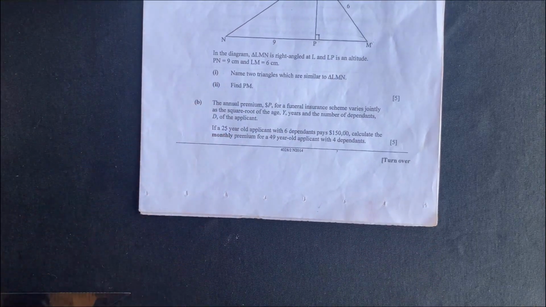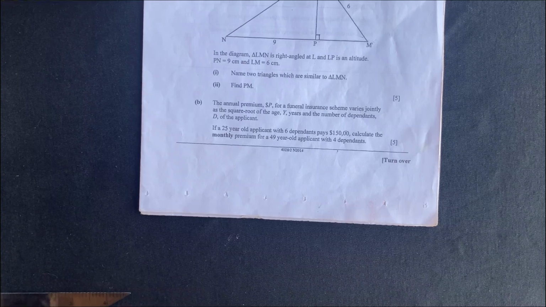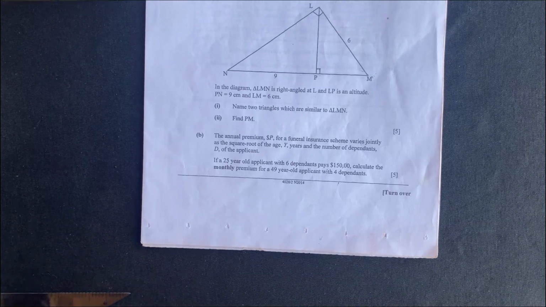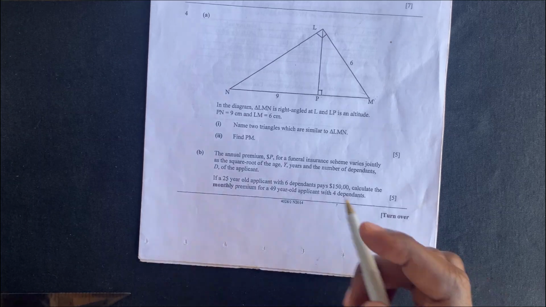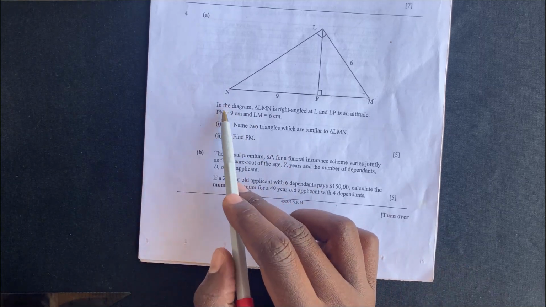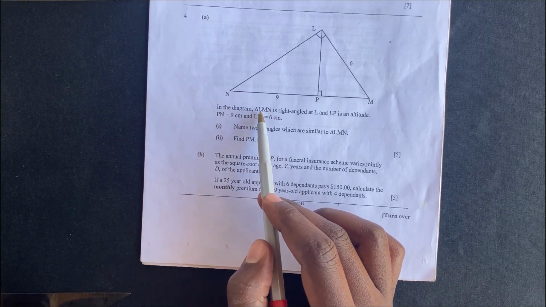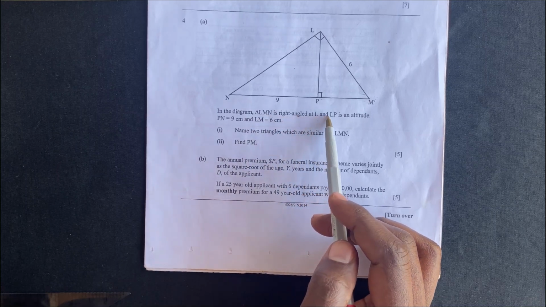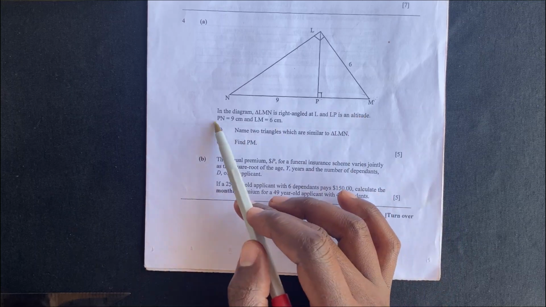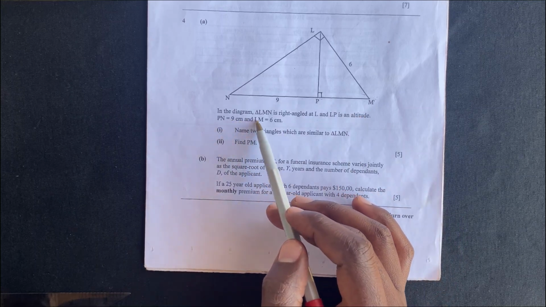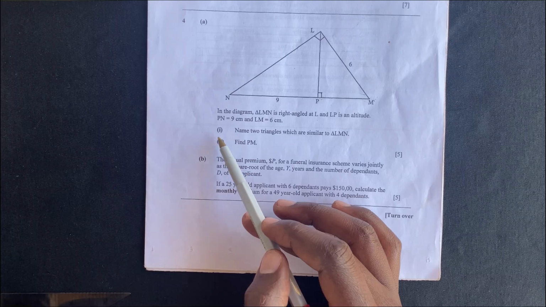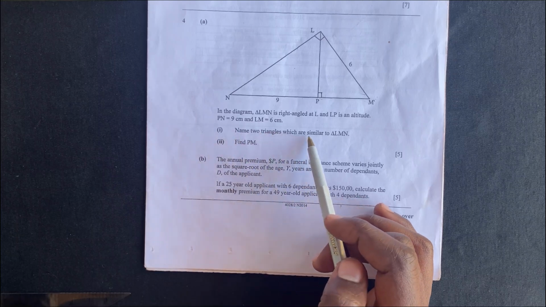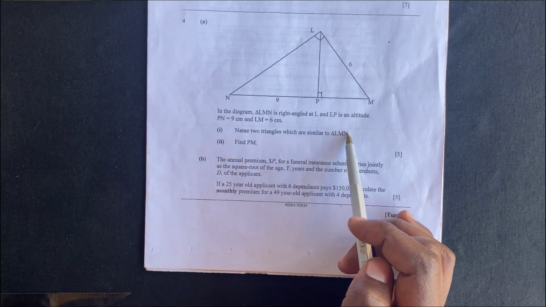For question 4a, the question reads, in the diagram, triangle LMN is right angled at L, and LP is an altitude. PN is equal to 9 centimeters and LM is equal to 6 centimeters. Name two triangles which are similar to triangle LMN.